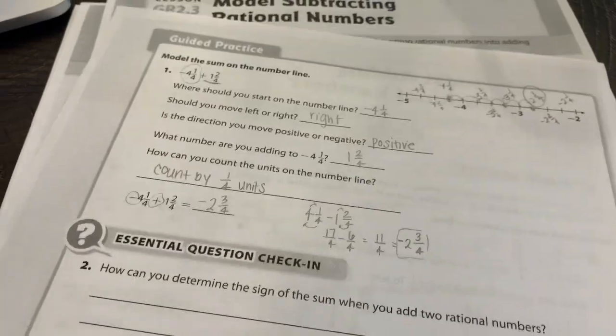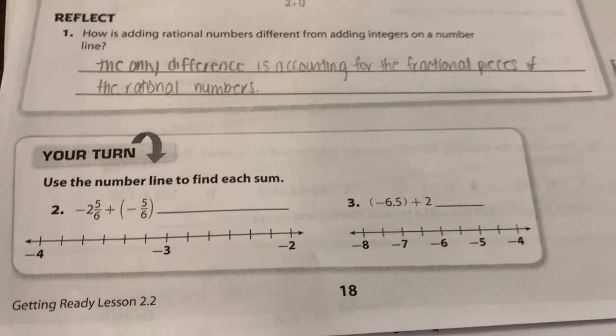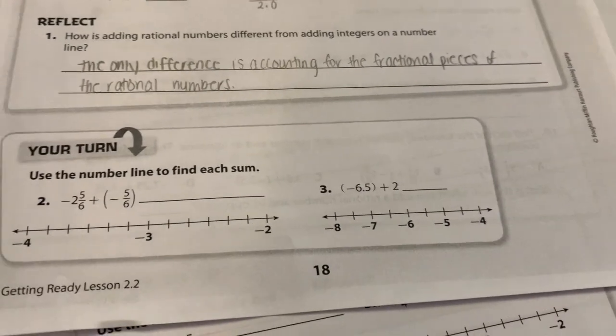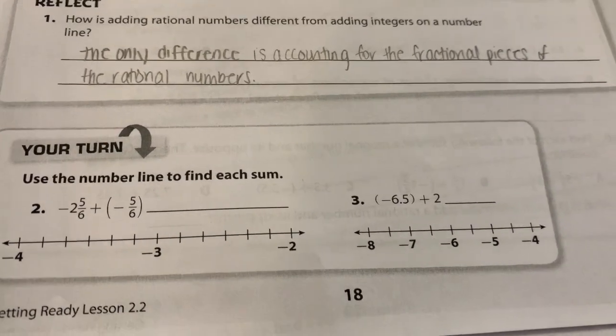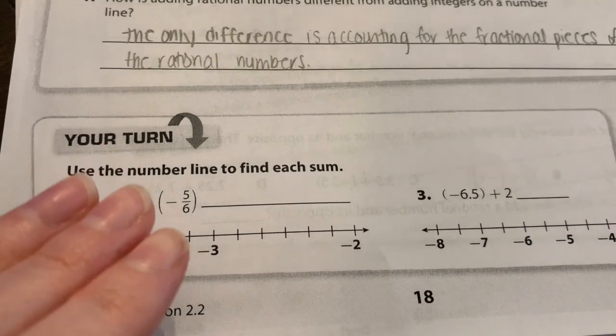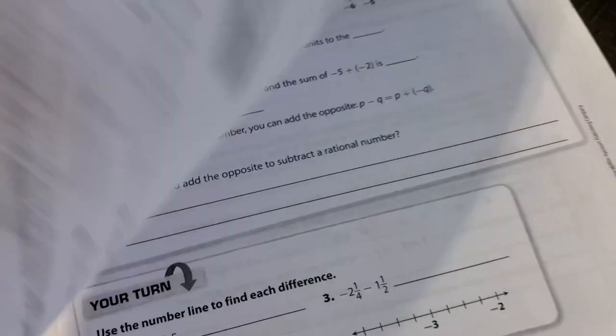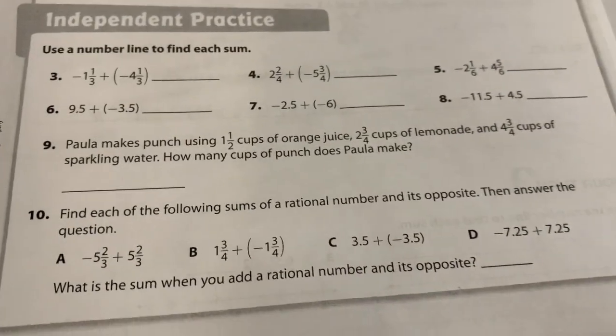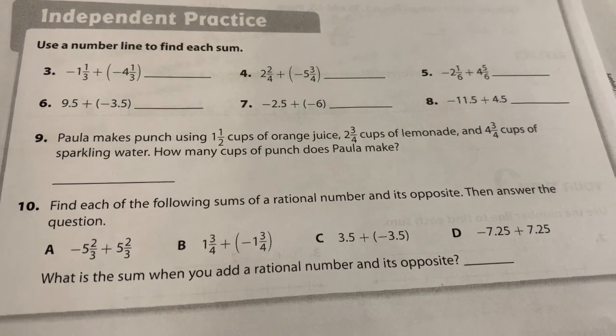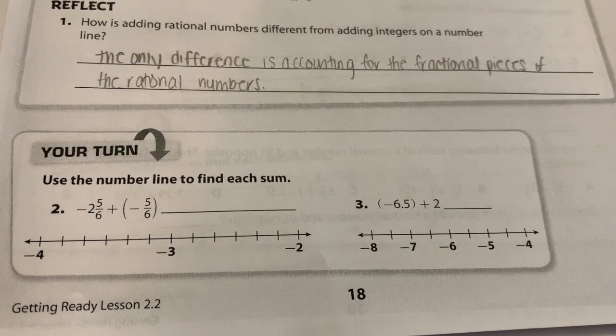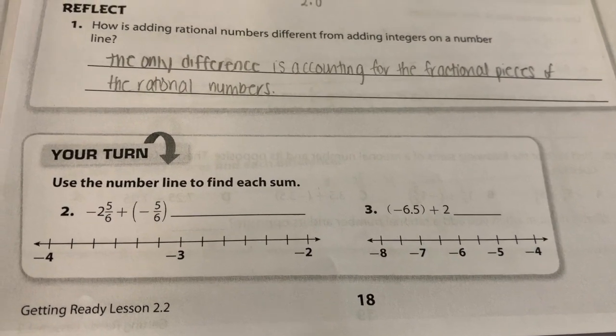Okay? So now let's return back to the your turn. And the number lines have been provided for you here. You can use the number line, or you could try it with the pattern. On your homework, there are no number lines, so you're going to have to draw them yourself. Okay? So why don't you just pause quickly and try these two, and then unpause, and we will discuss.